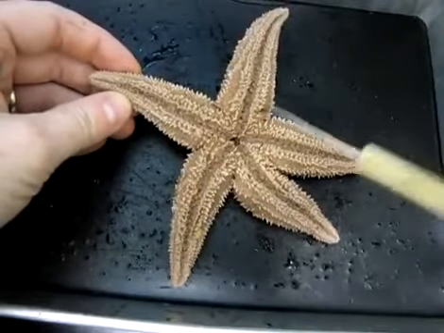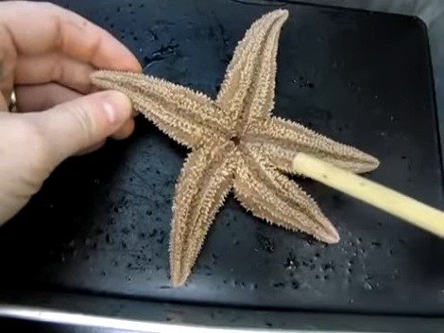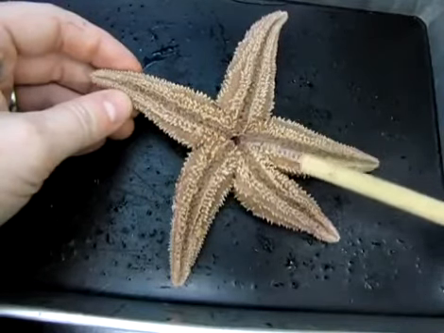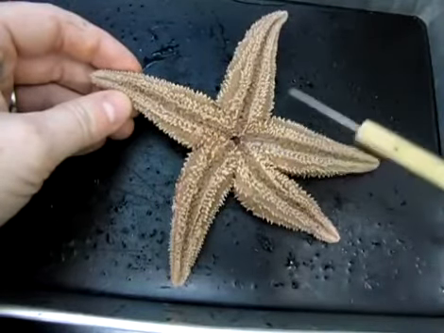And as the name implies, oral indicates that we would be able to see the mouth, and we can in fact see the mouth here. That is this opening in the central part of the body.